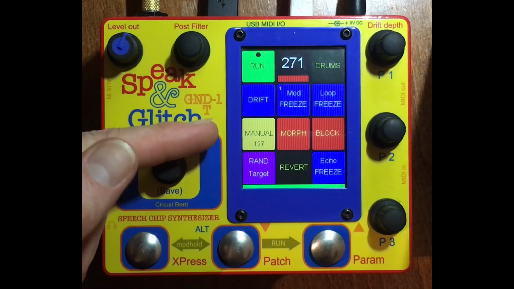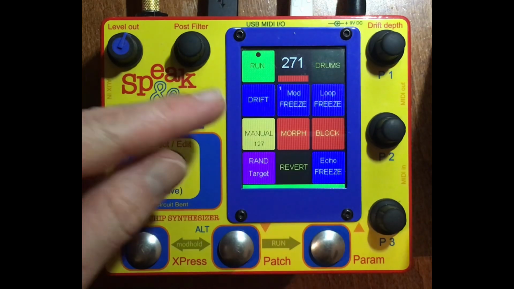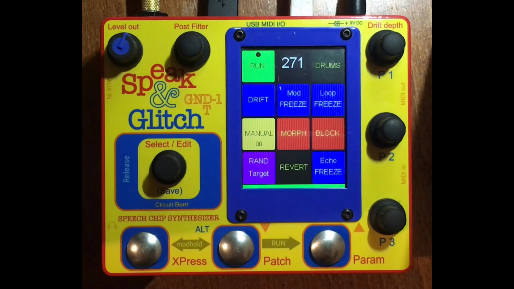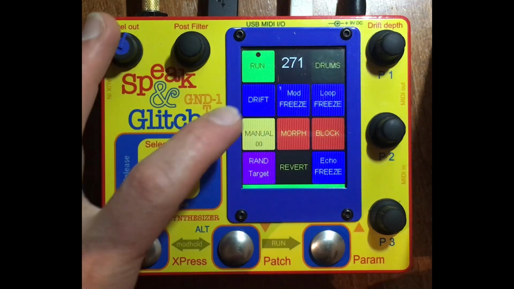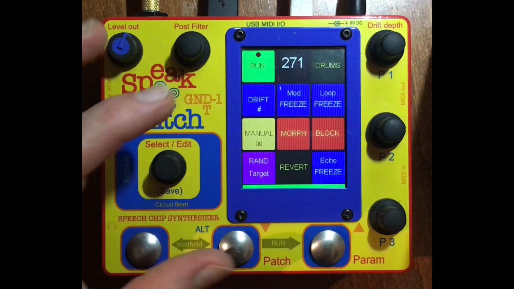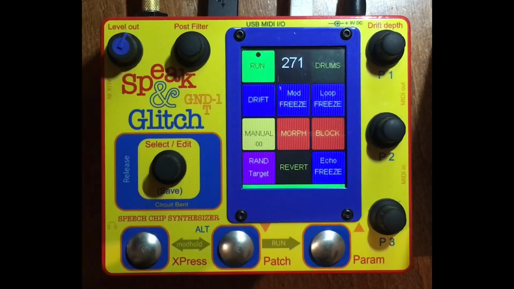And if we morph back now to the original settings we came from, you'll hear that it's that constant tone again. If we load those drift offsets back on again, there you go. Clear them.